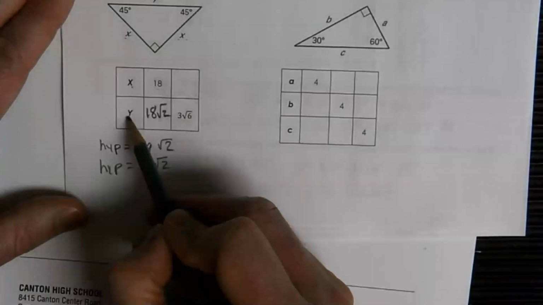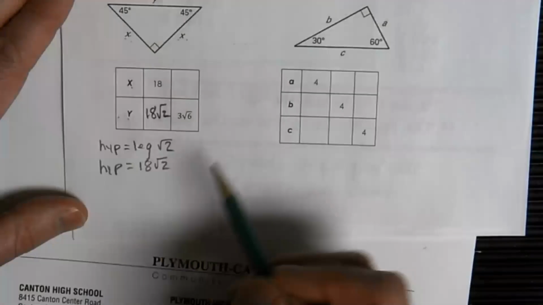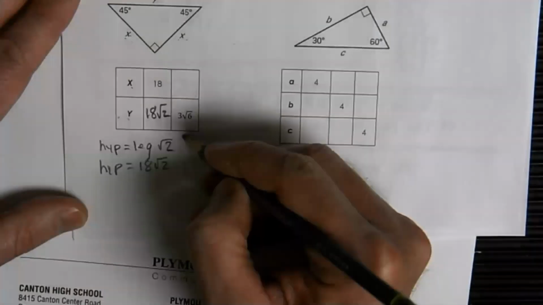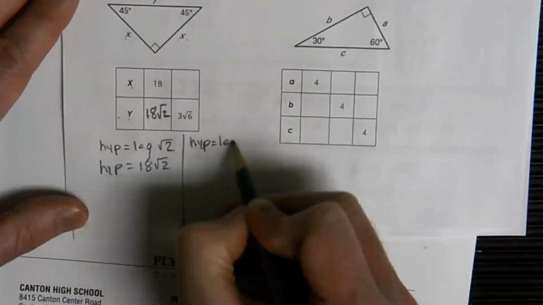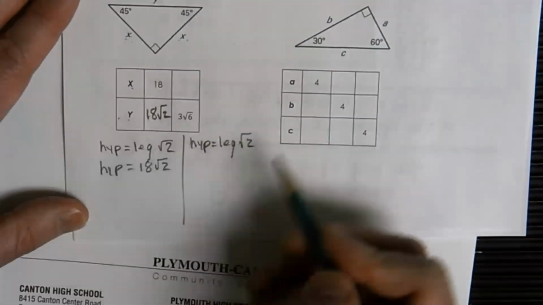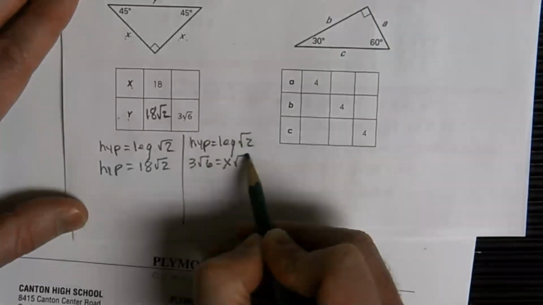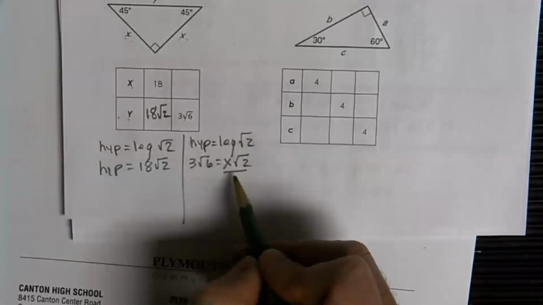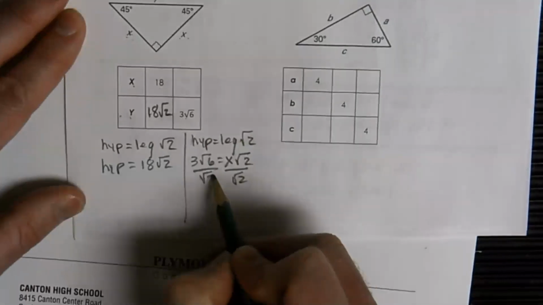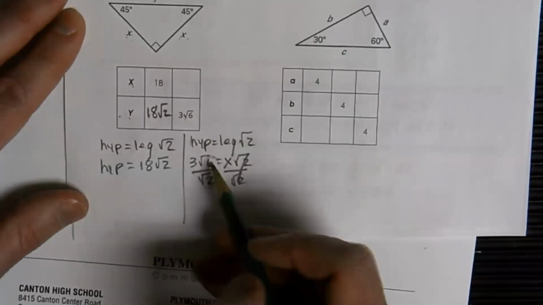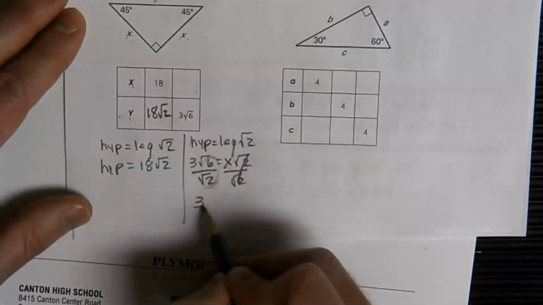Y is the hypotenuse. Yeah, Mr. Weber. We would divide by root 2. And we can divide, since they're both radicals, we can divide them.